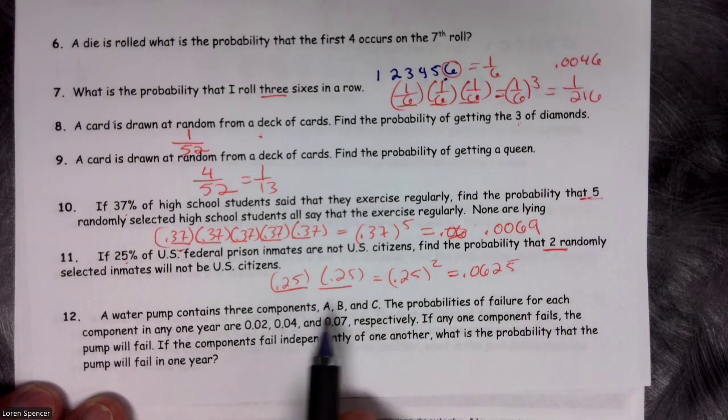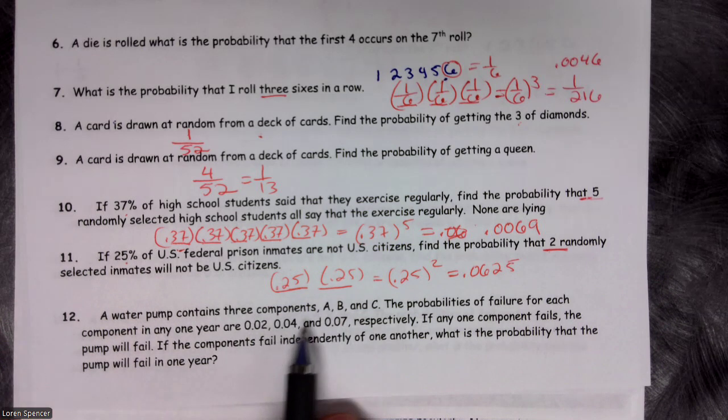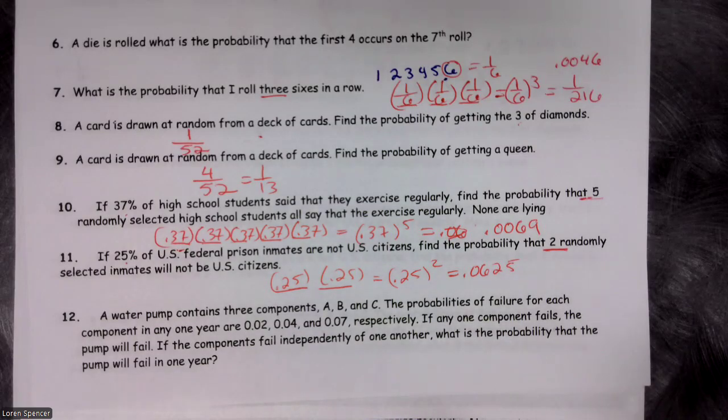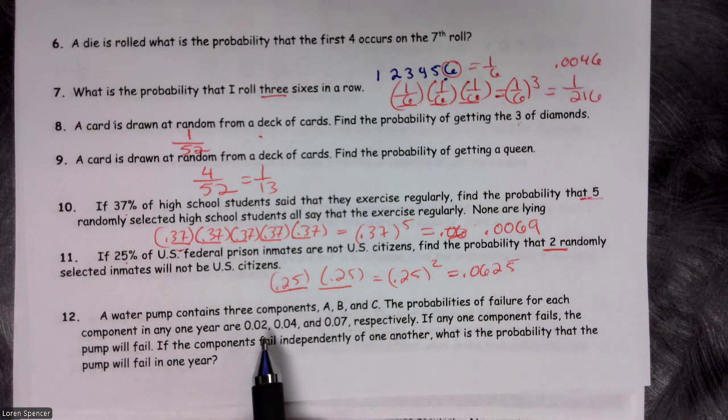So if A fails, the pump fails. If B fails, the pump fails. If C fails, the pump fails. If any combination of 2 fail, it fails. All right? What is the probability the pump will fail? So they want the probability that the pump will not work. All right? This is a weird problem. Whenever it's a not work, we need to go, okay, what's the probability that it works? Because we want the probability of not work.